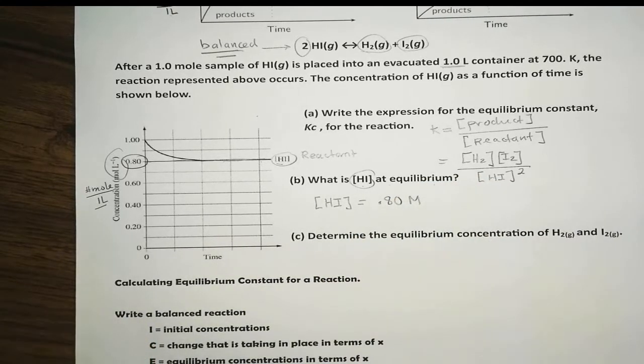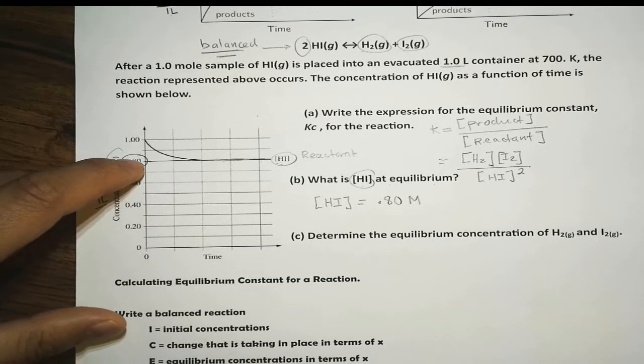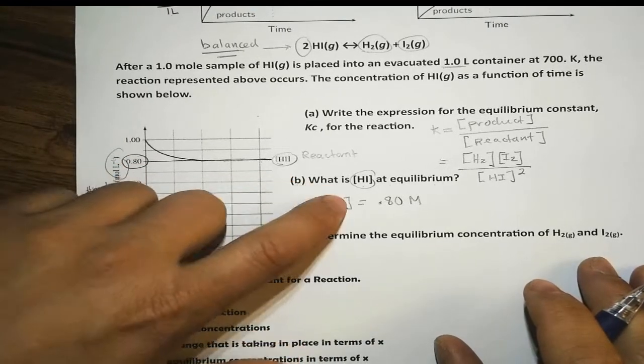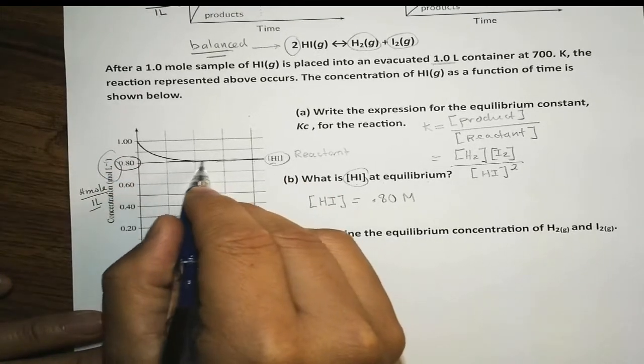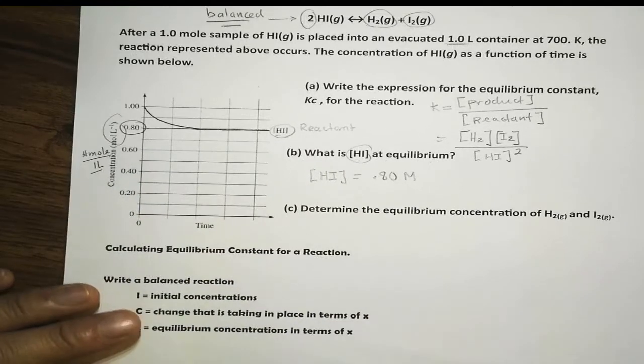Isn't that easy? So by looking at the graph, you can determine the concentration of any substance drawn in at equilibrium. All you need to look at is where the concentration stays the same over time.